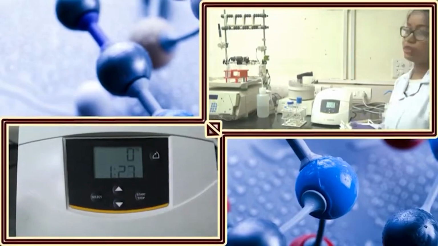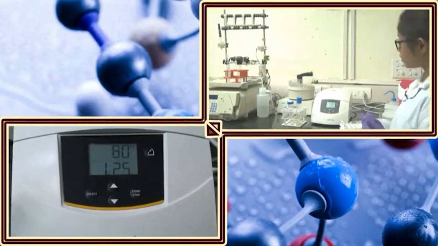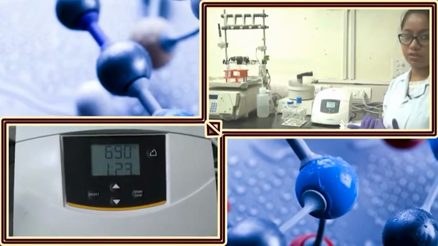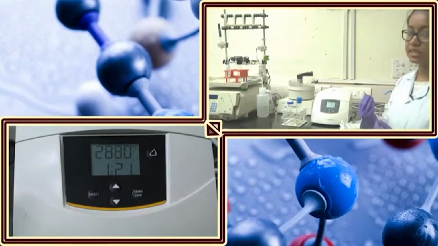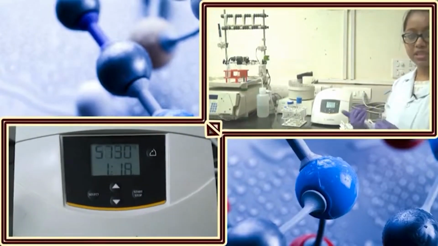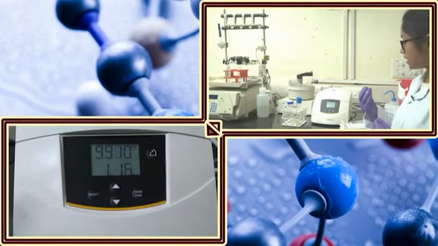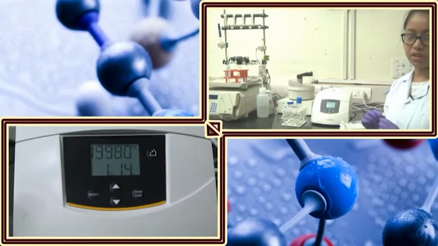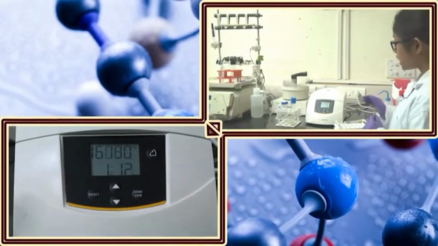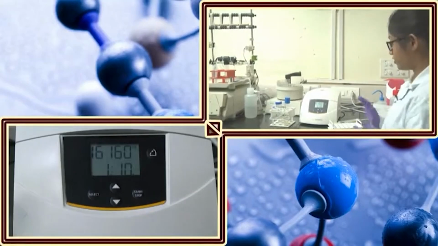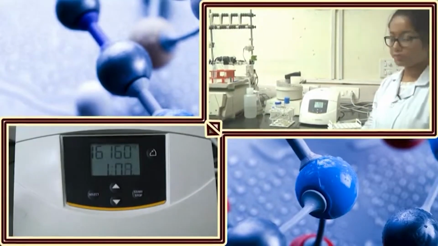Now during this centrifugation, a centrifugal force is applied to my solution, and as the bacterial cells are quite heavy, they will precipitate down from the culture and create a pellet at the bottom of the tube. So till that time we have to wait till the centrifugation process is over.